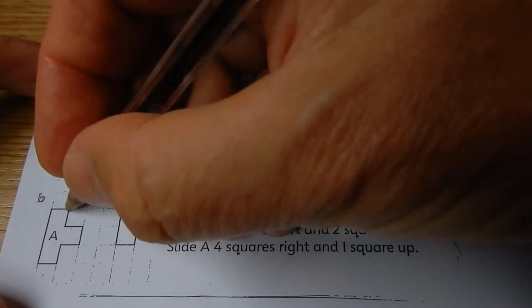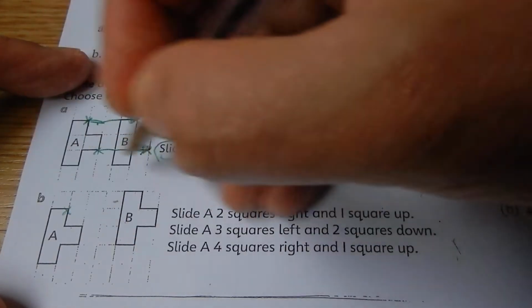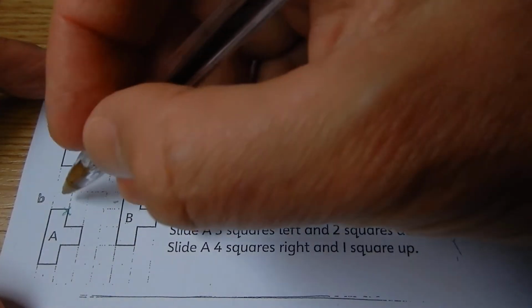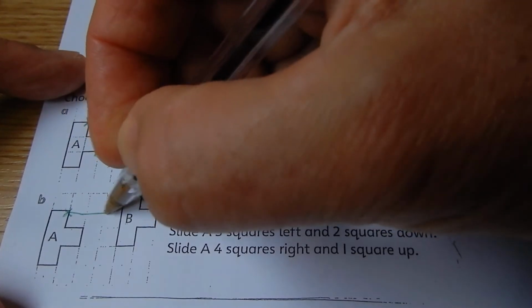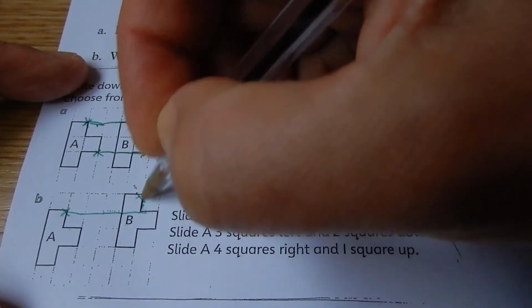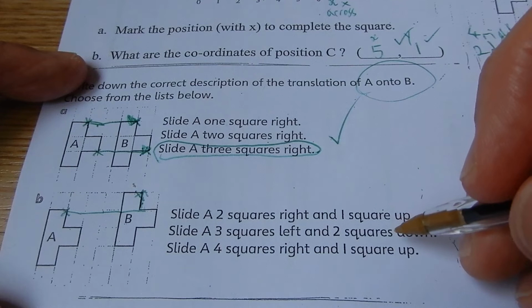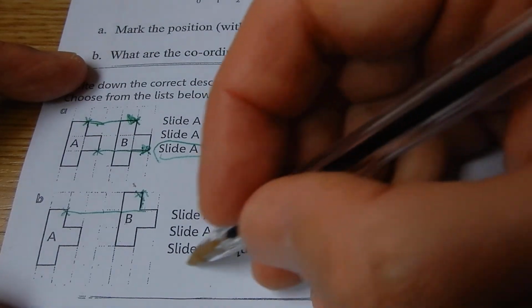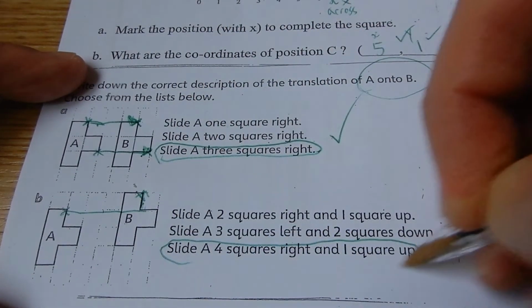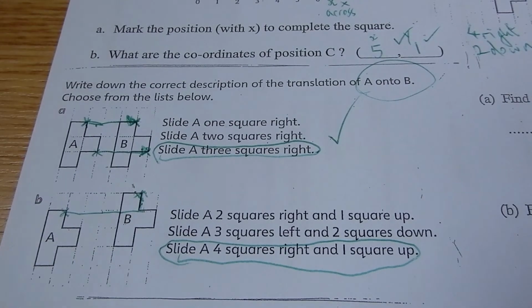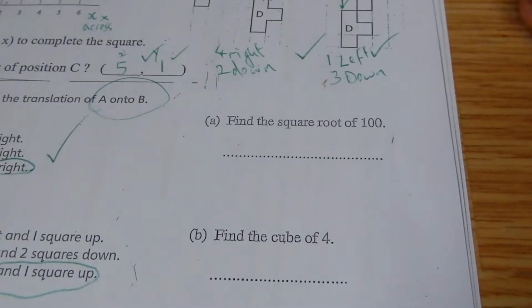Okay, A to B goes, right, let's go this one to that part, the corresponding part. It goes 1, 2, 3, 4 centimeters, 1 up. 4 right, 1 square up. It's this one. Cool. That's good. Okay, let's go over here.